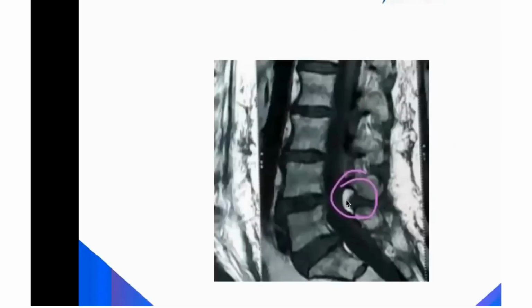What is this? Ligamentum flavum will look white or dark. Black. It is black, right? What is this? Some lipoma. Synovial. Synovial is having fluid inside.